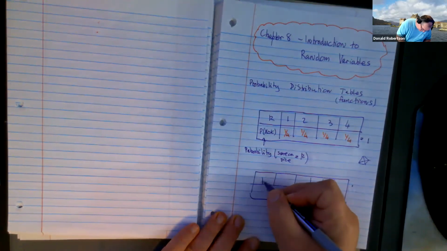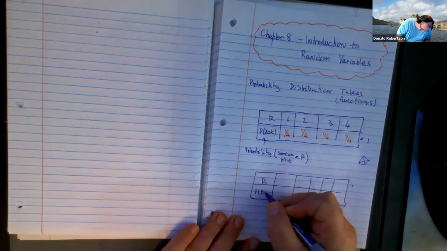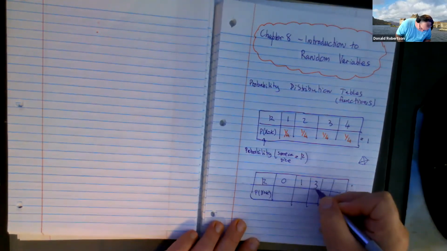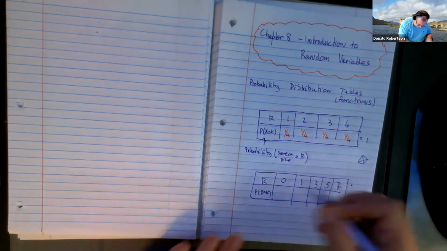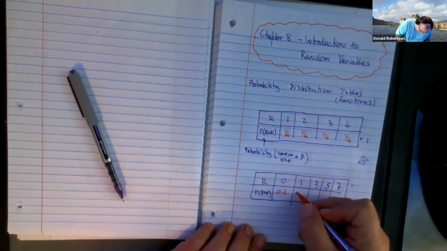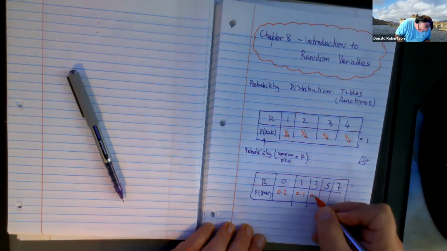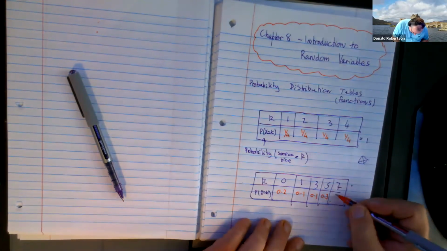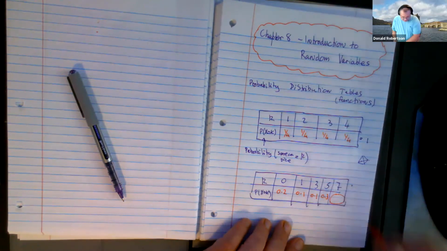Let's have K and probability of X equals K, and you don't even need to know what K is. But I'm going to tell you this is 0.2, this is 0.1, this is 0.1, this is 0.3. And you should be able to figure out who that guy is.